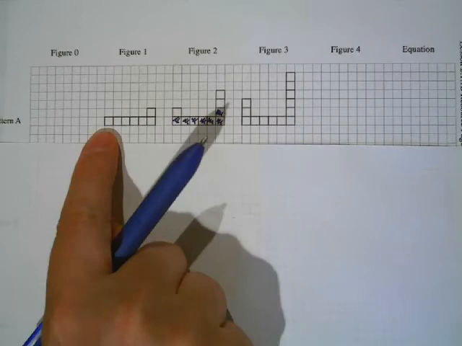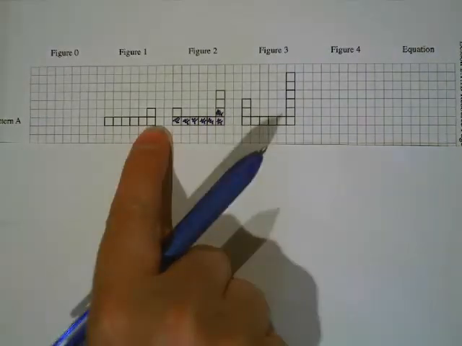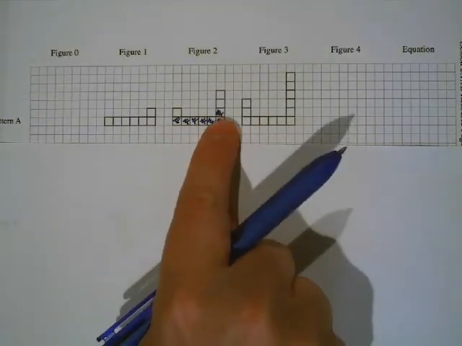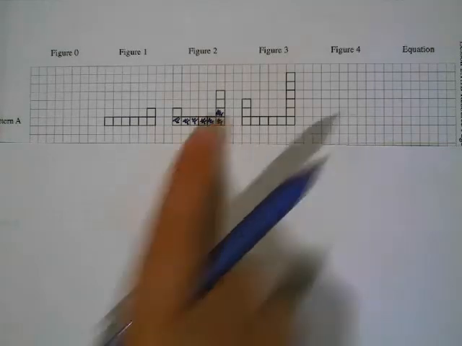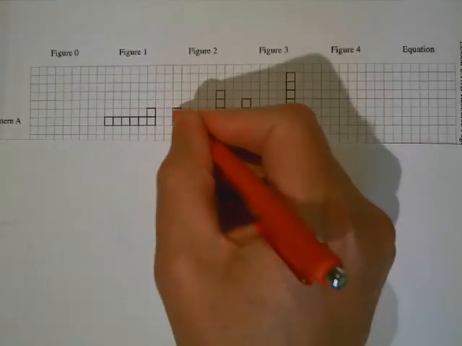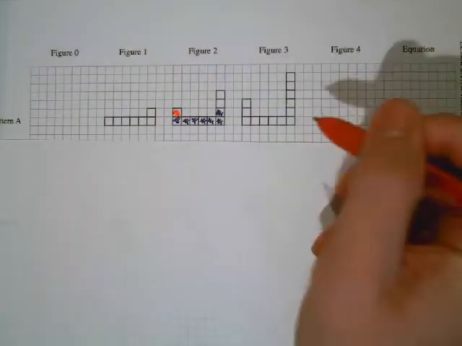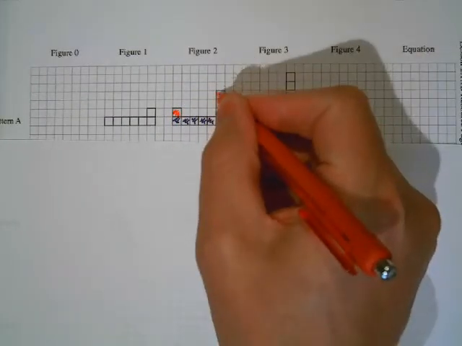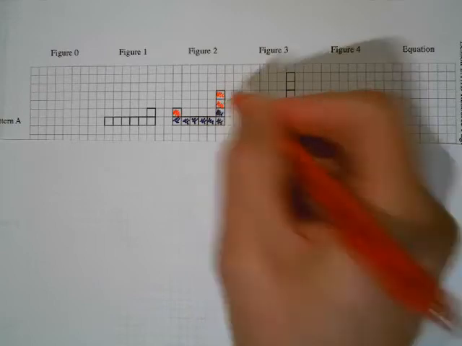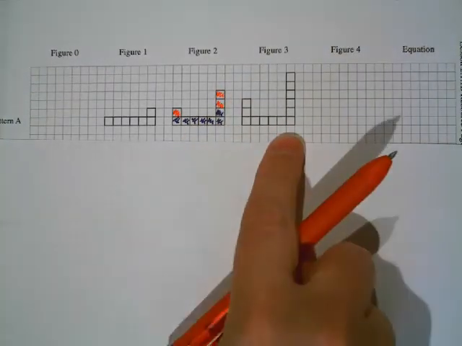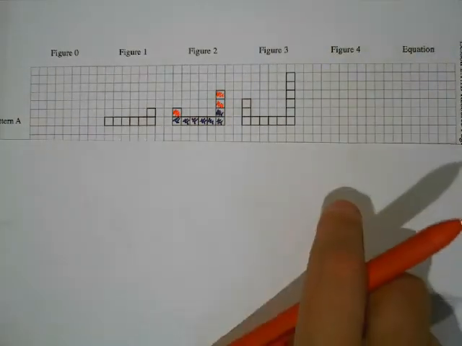So we had, looks like 1, 2, 3, 4, 5, 6 going horizontally, and then we had a little one right there at the end. So it looks like in figure 2, the growth is this one on this side and then 2 on this side. All right, we're going to go forward again before we start going backwards.